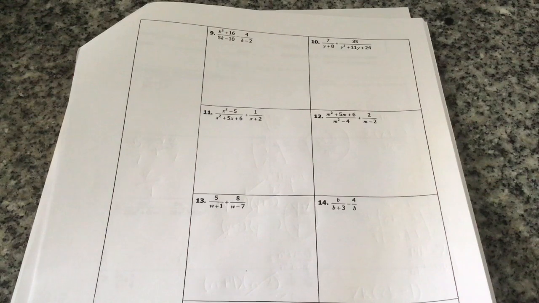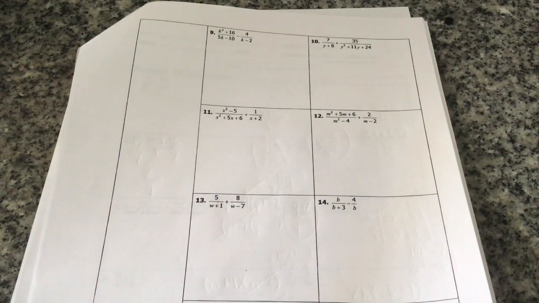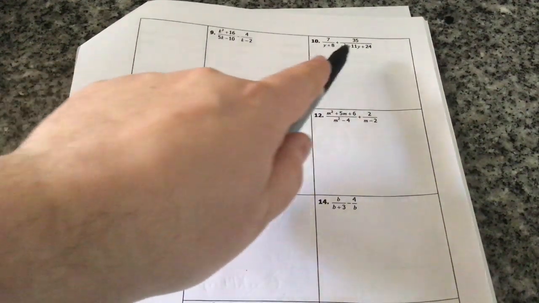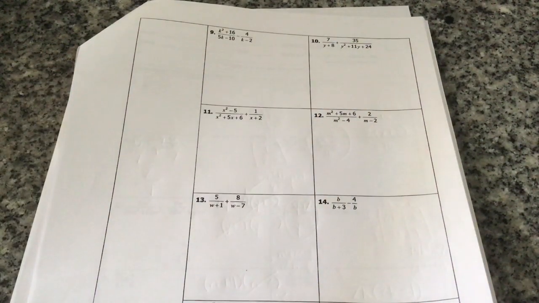So this is where we left off. At the end of last week, we were talking about adding and subtracting rational expressions with unlike denominators. That's still where we're at, but instead of just some unlike denominators that are a single term, 8x or 2x squared, something like that, we have some denominators that are entire binomials or even polynomials in some cases. So we are going to work on numbers 9 and 10 today. We are going to see how to address stuff like that.